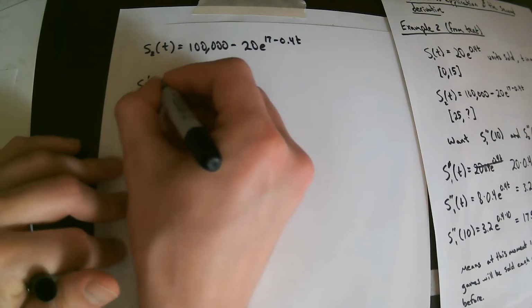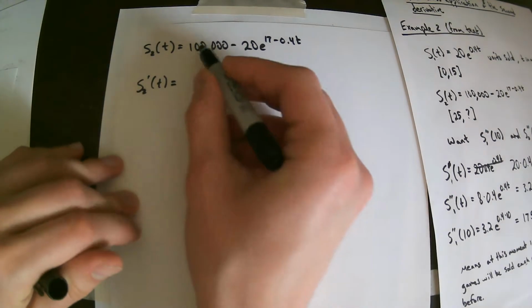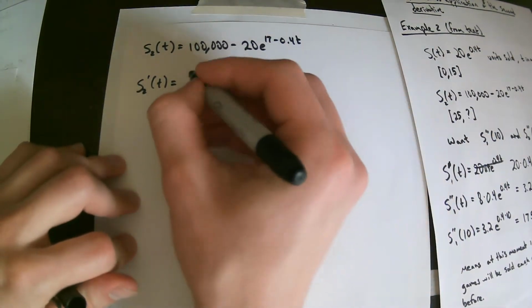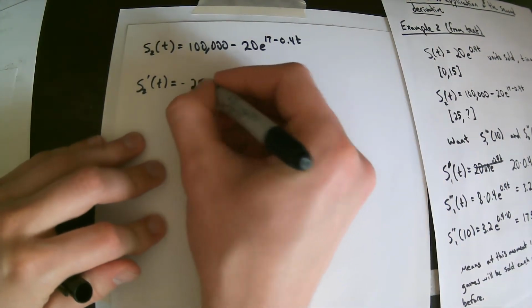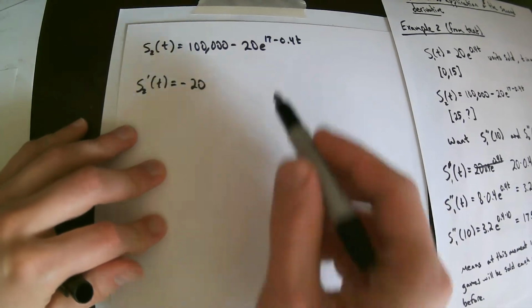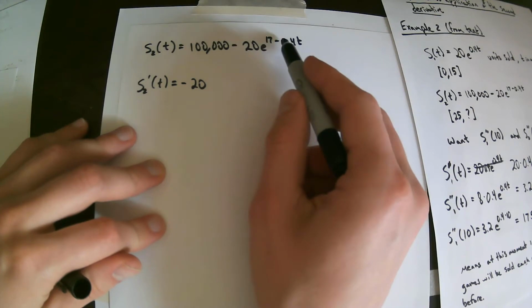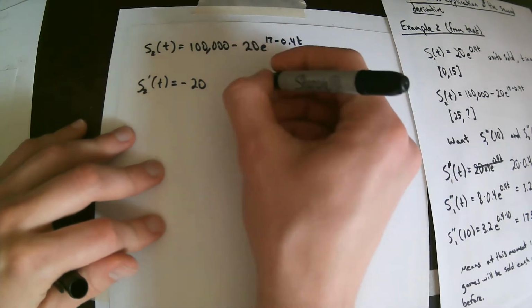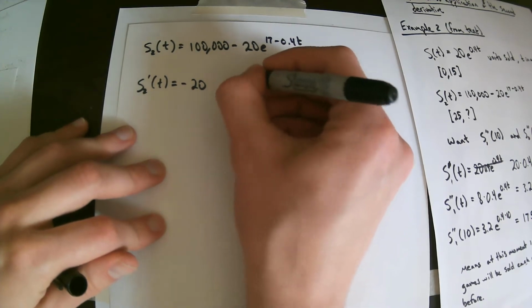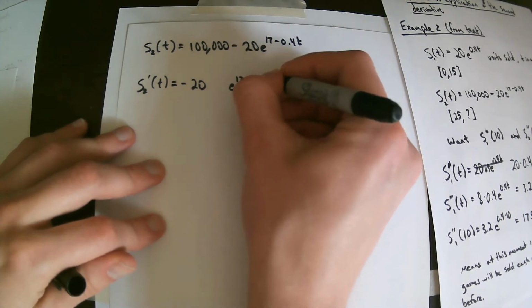First derivative of this second sales function: this 100,000 is a constant, so it goes away. We're going to have negative 20. Now, I need the chain rule for this, so I'm going to take the derivative of the outer function, the e function, with respect to the inner function, but that just means copying it down, because that's how the e function works.